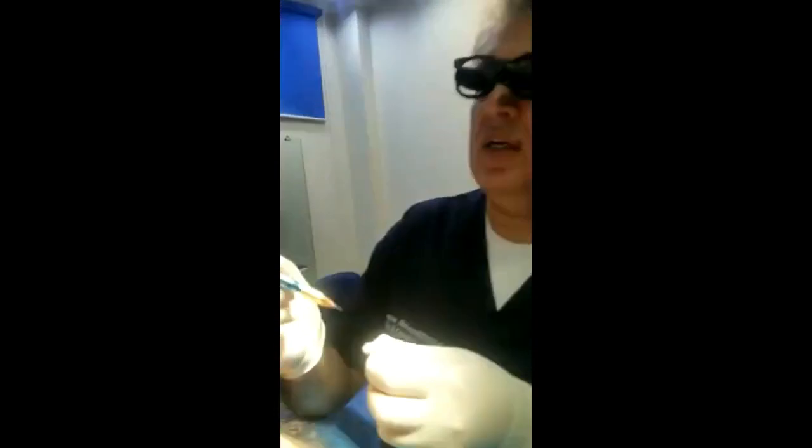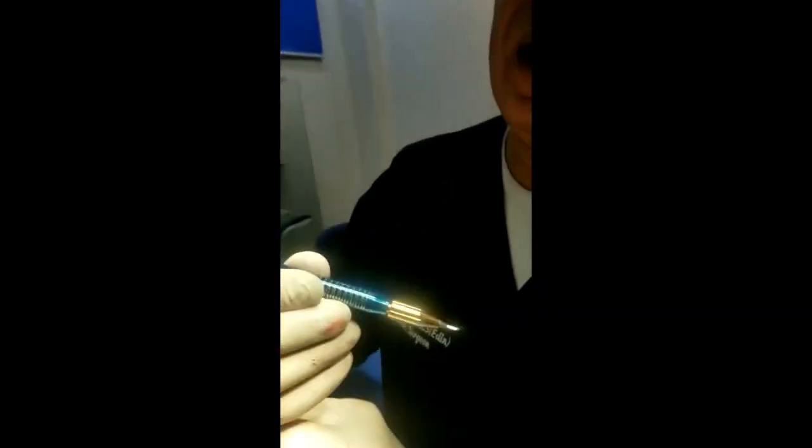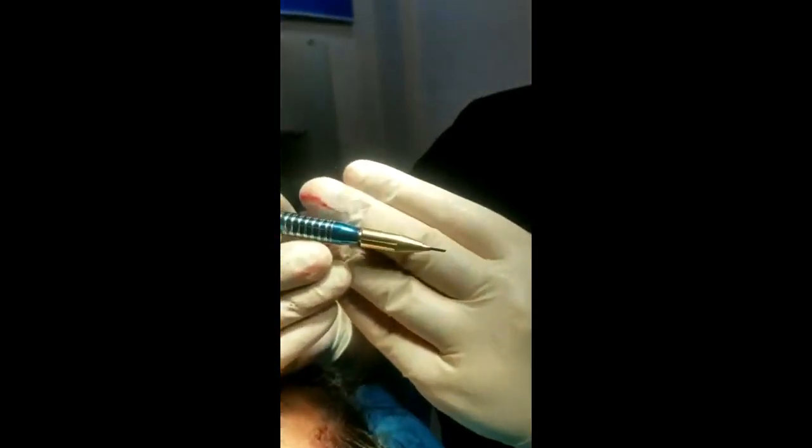So this is a blade handle that myself and Dr. Ahmed from my clinic have designed together, and it can hold this cut to size blade. These blades are different than other blades. If you see closely, it has got a beveled edge.